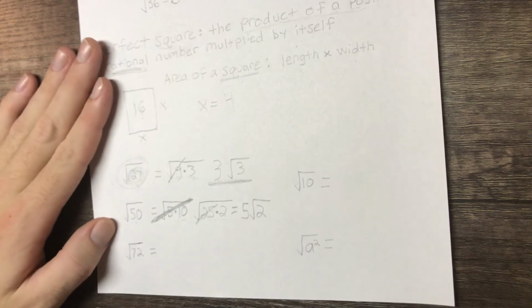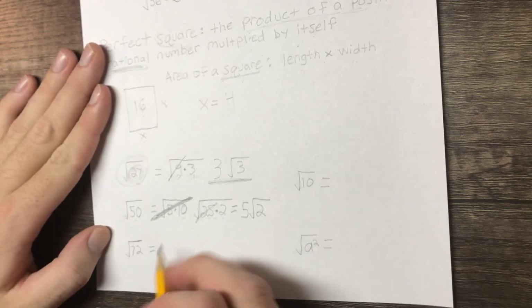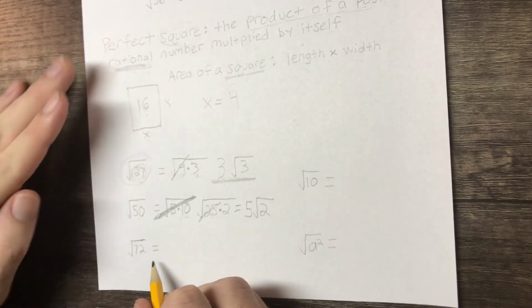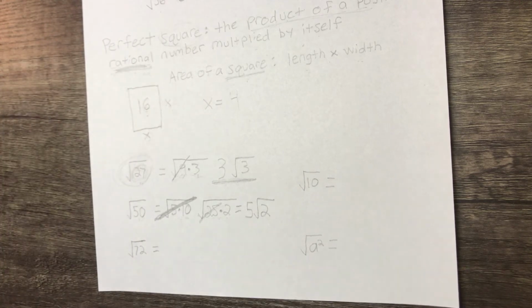I want you to try to do 72 on your own. 72 is a little bit of a tougher one. You could either pause the video, or I'll give you a couple seconds to try to think about what the square root of 72 might be.